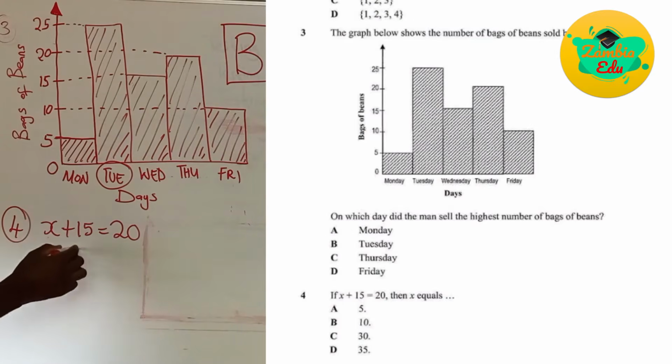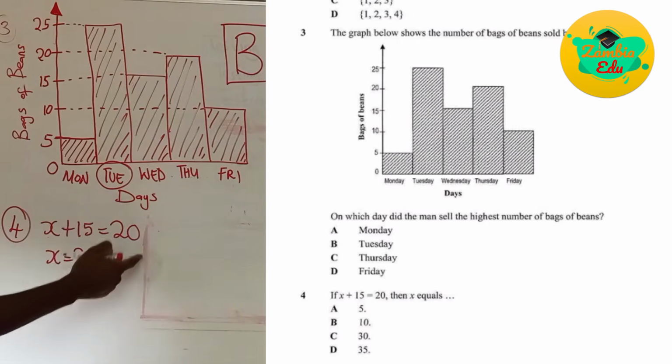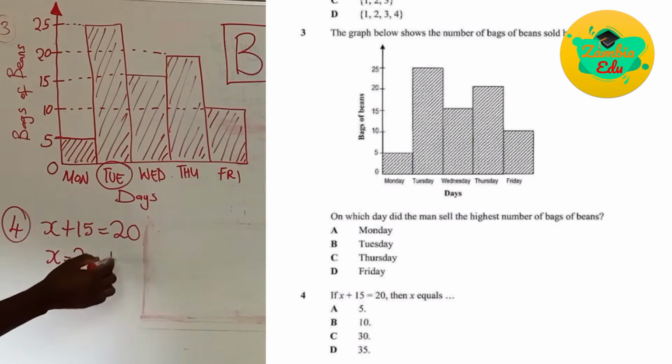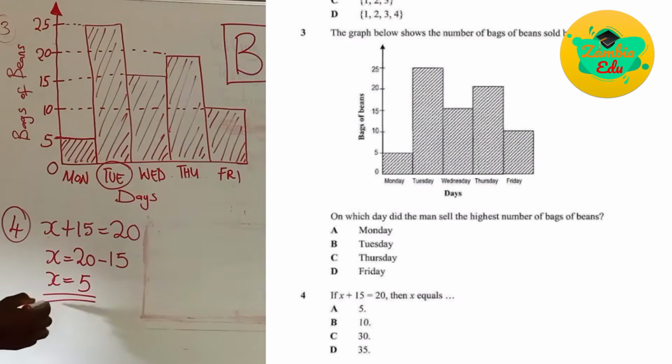So x equals 20. The 15 crosses the equal sign, and because it was positive 15, it becomes negative 15. So x is equal to 20 take away 15, we have 5. Therefore, the value of x is 5.